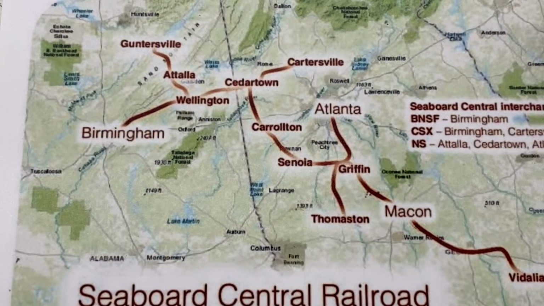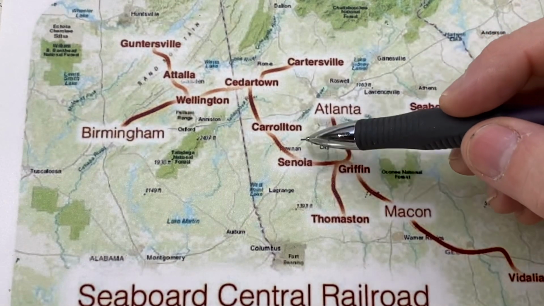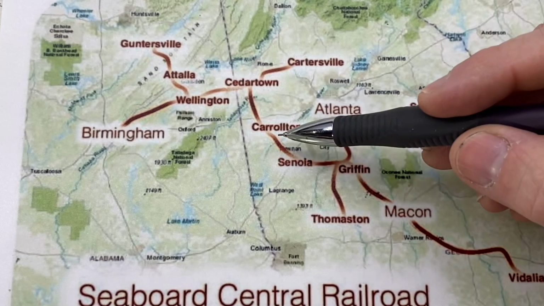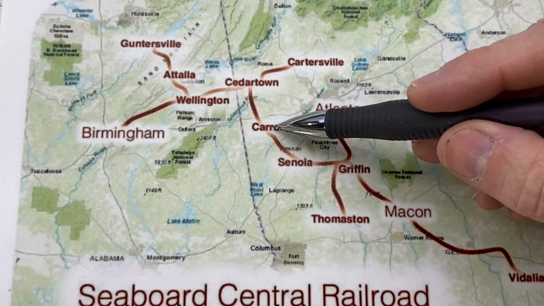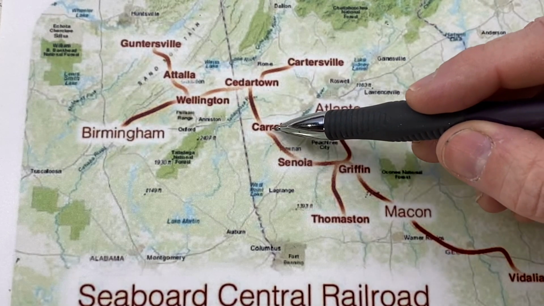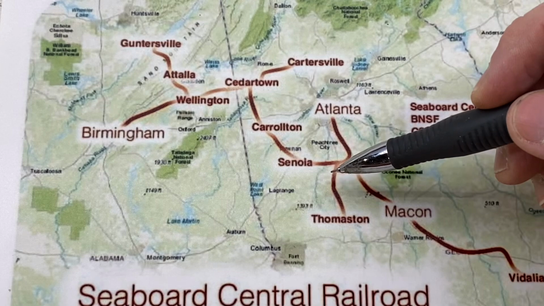Another thing that has to be factored is distance, and also track speed. How fast can you cover that distance? So on a road switcher that originates, say, at Carolton, and you have industries that are all the way 44 miles away in Sonoya, you need to have enough time to make it from Carolton to Sonoya, work the industry, and then make it back within the 12 hours.